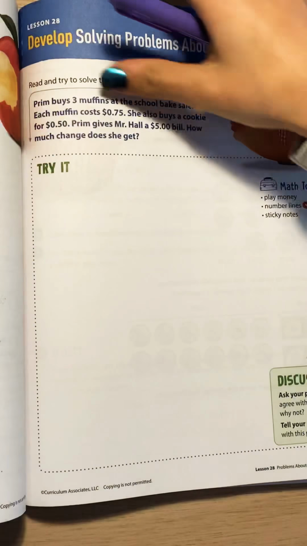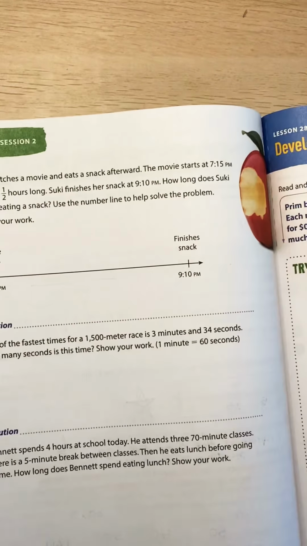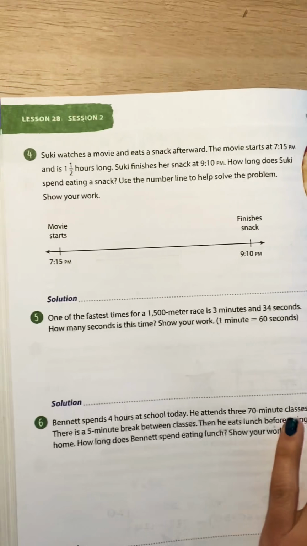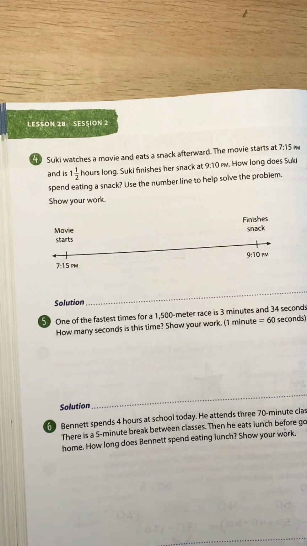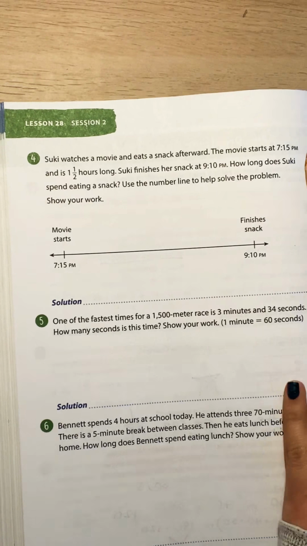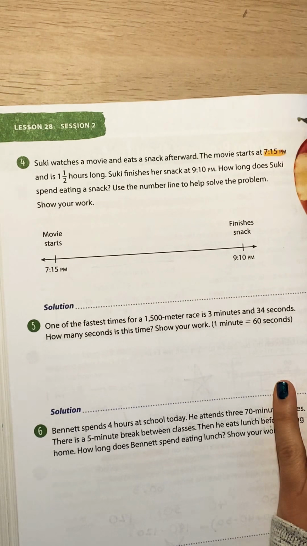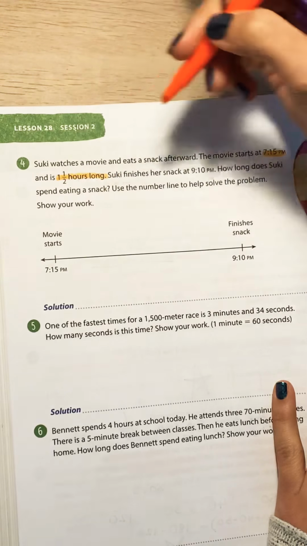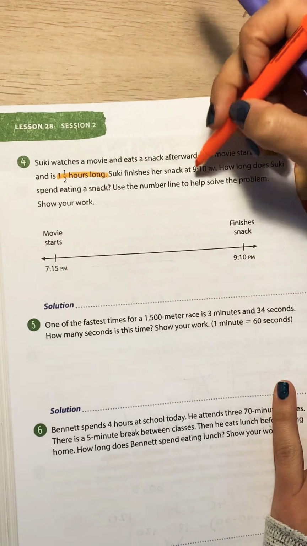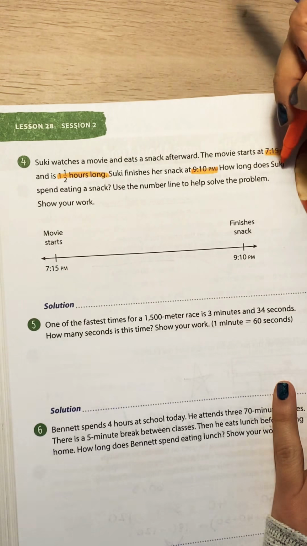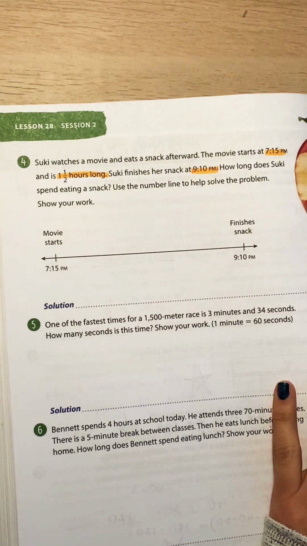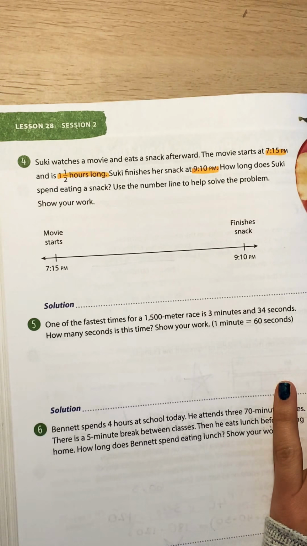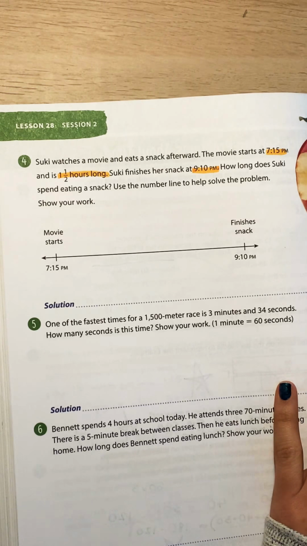Okay, back page. 3 more problems, then we're done. Okay, number 4. Suki watches a movie and eats a snack afterward. Good for her. The movie starts at 7:15 and is 1.5 hours long. Suki finishes her snack at 9:10. How long does Suki spend eating a snack? Use the number line to help solve the problem. Show your work.